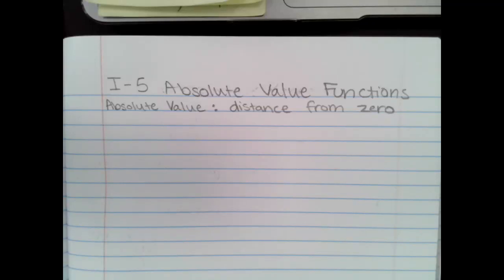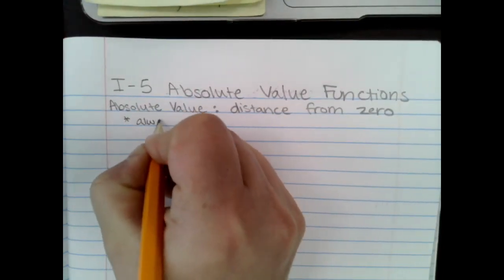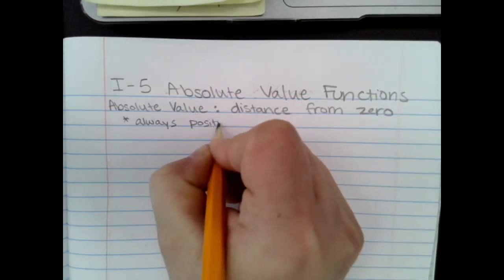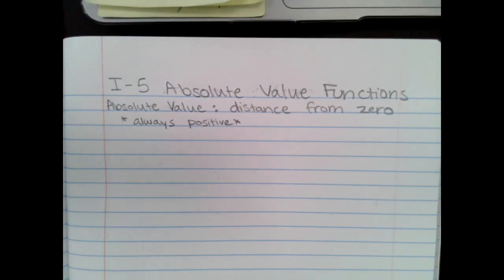Absolute value means distance from 0, which tells us what we know is going to be our answer every time. It's always a positive number. We're counting how many steps, not which direction. How many jumps is it to that number from 0, not which direction are we going from 0. Once we add in that word direction, that's when we get our positives and negatives. Absolute value, we're just counting how far away is it. What's that distance?